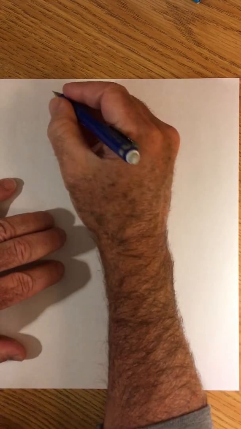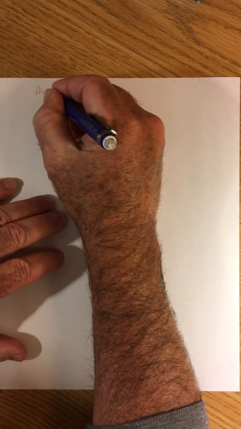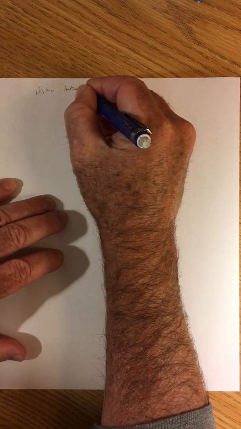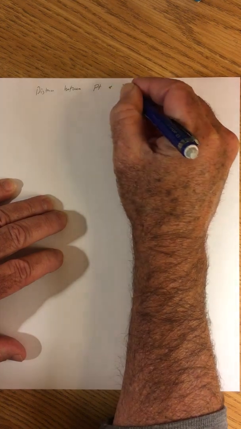Today's topic is distances between point and line and then between skew lines. Hopefully this won't take too long, but there's a lot of information here. All right, so first of all, distance between point and line.